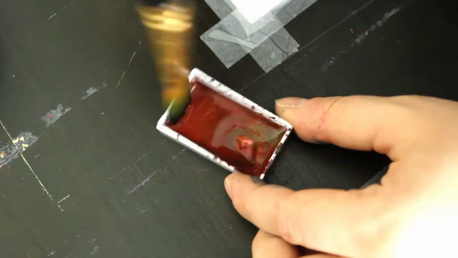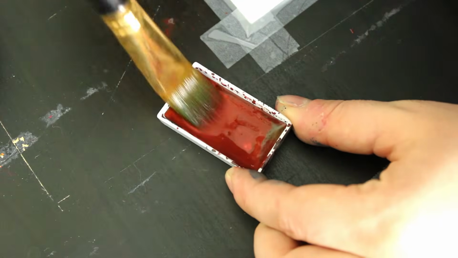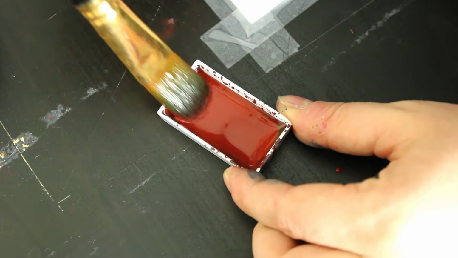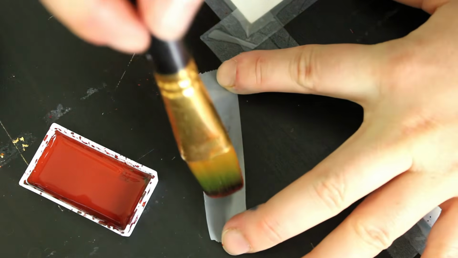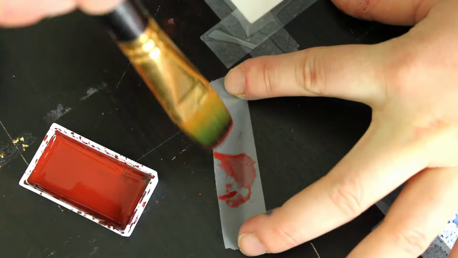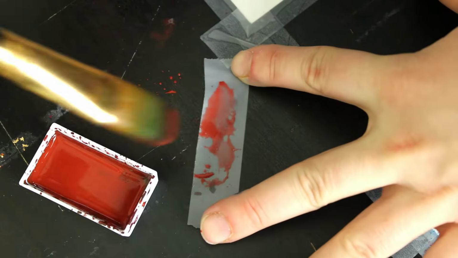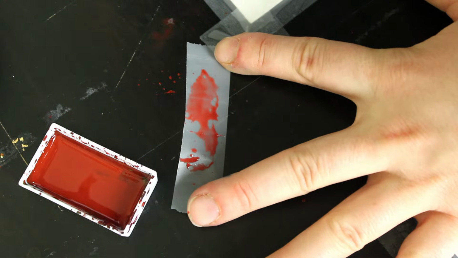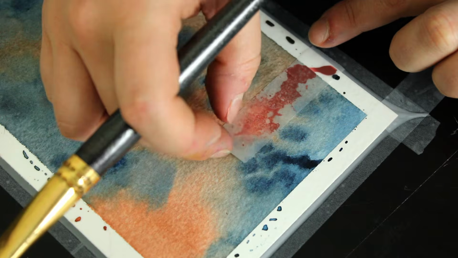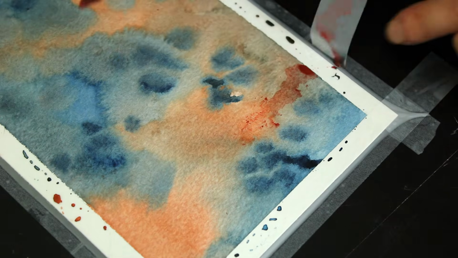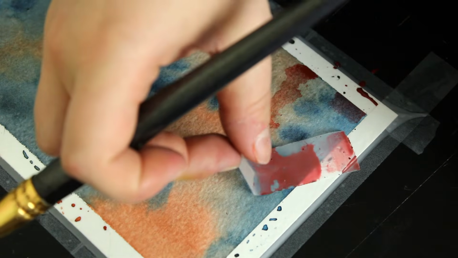As I have already showed you, you just slightly wet the chosen color and with the paintbrush distribute paint onto the tape. Then you want to gently, without pressing, put the tape onto the surface and remove it. Repeat this process until you have a desired result.